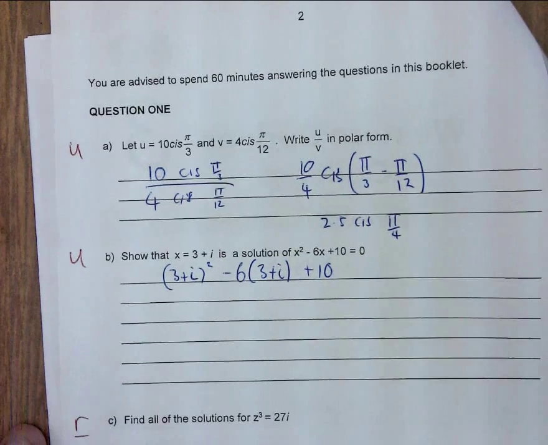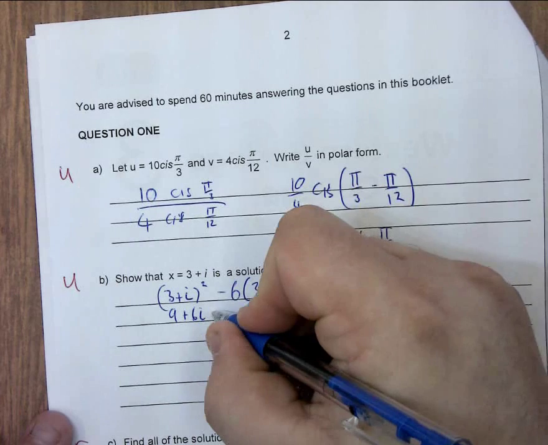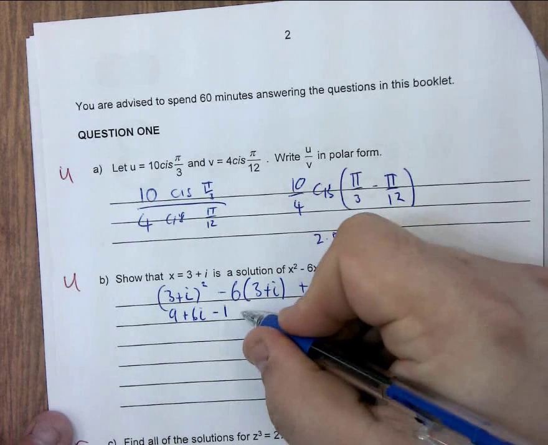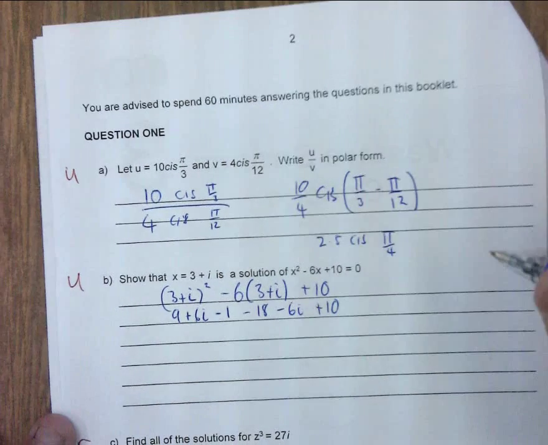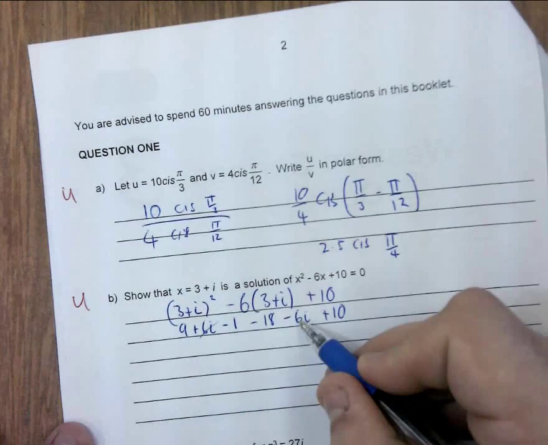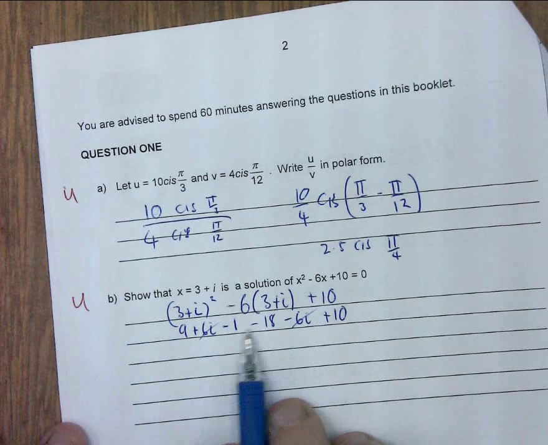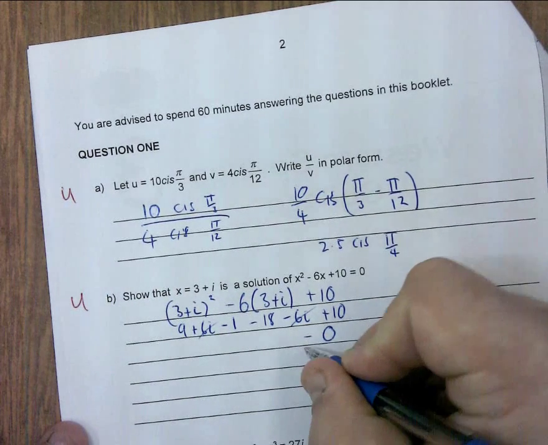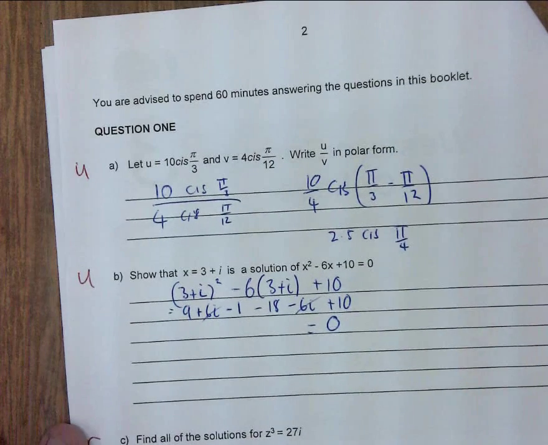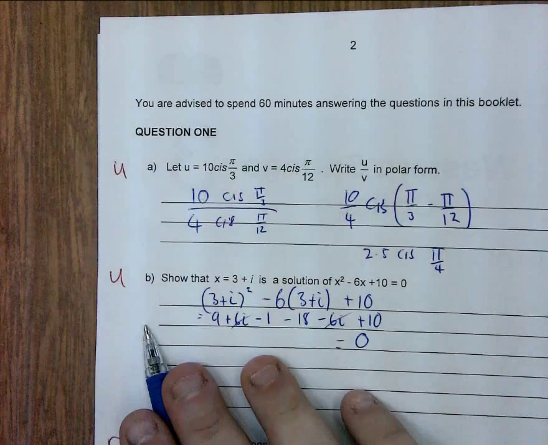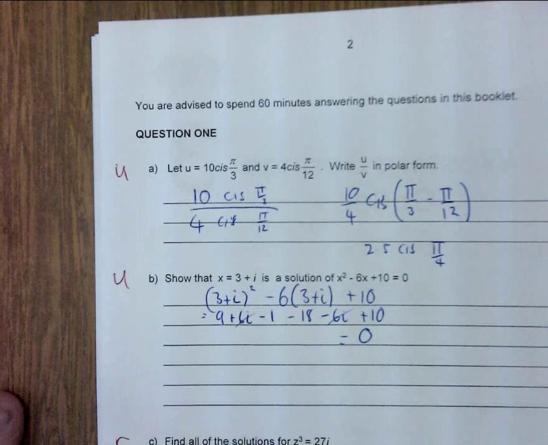a factor. Right, so that's going to give us 9 plus 6i minus 1 minus 18 minus 6i plus 10, and that cancels. These two add to 19, these two add to negative 19, so they all cancel out. So that equals 0, and that proves that we've got no remainder, so it must be a factor. Right. If you got those two right, then you got a mark of A3. 2 U's is equivalent to an A3 mark.